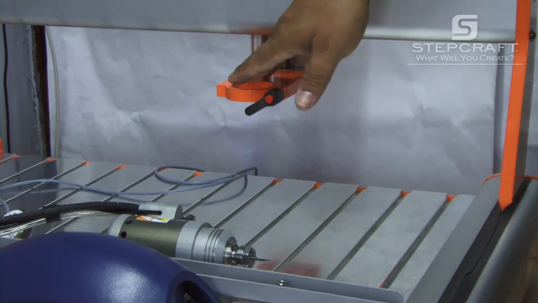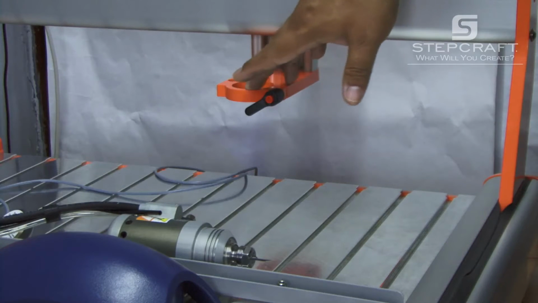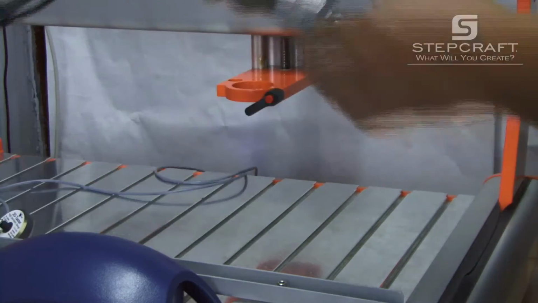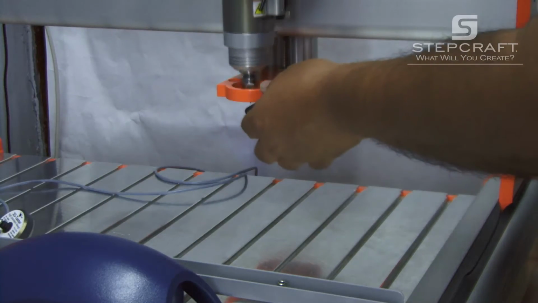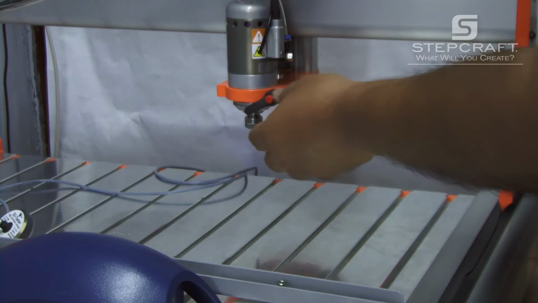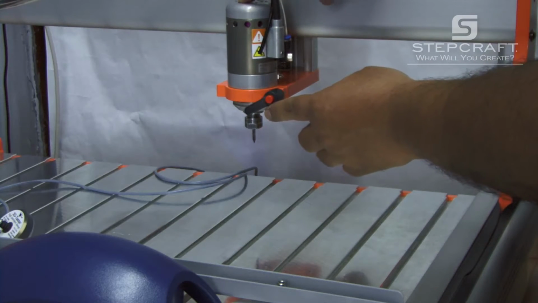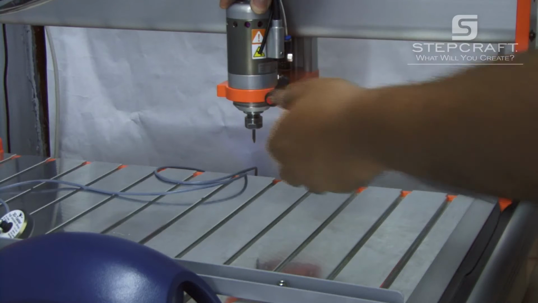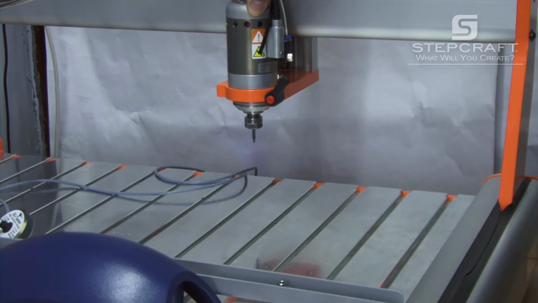There's gonna be a little variation here, because when you mount this here, there's a little play, so you have to be certain that you push this and press so it doesn't move.